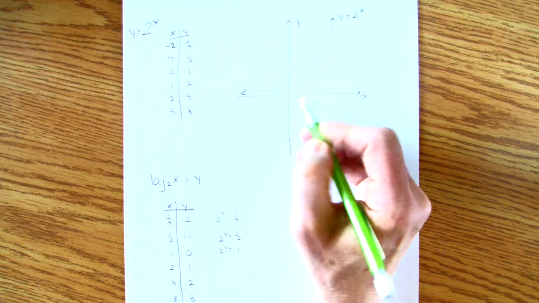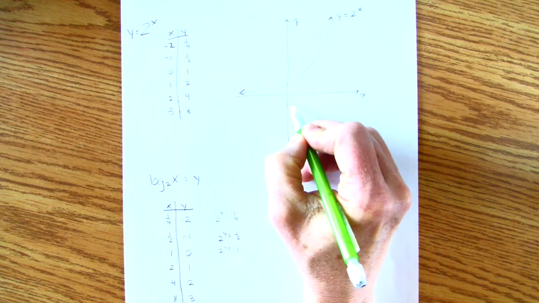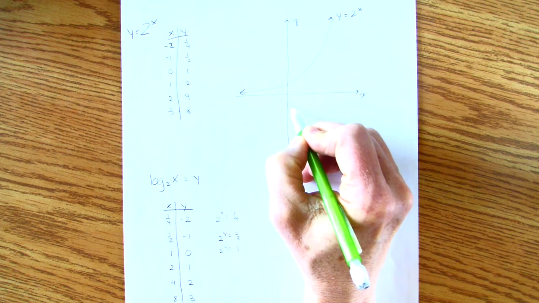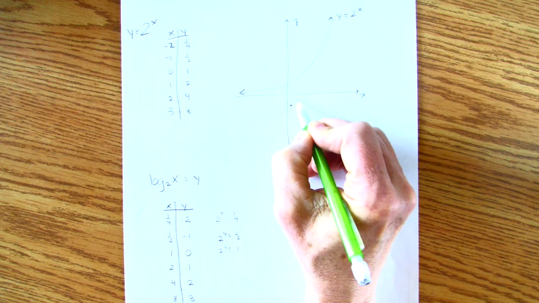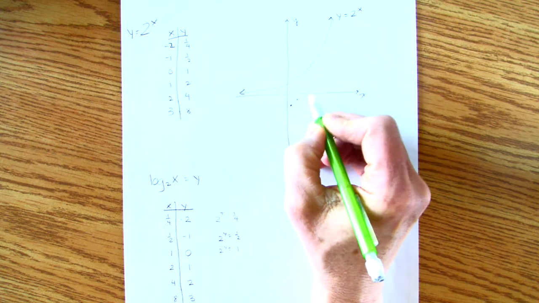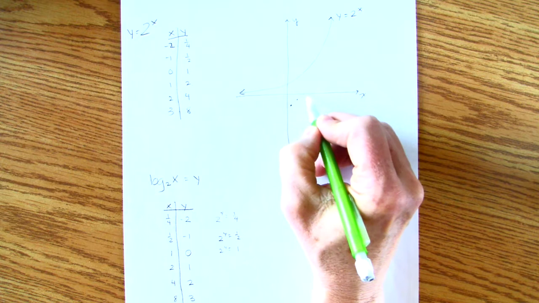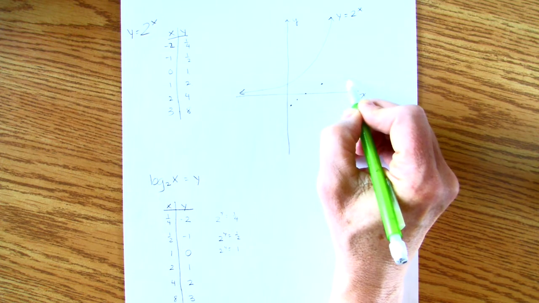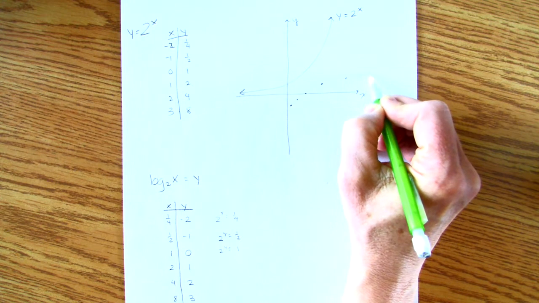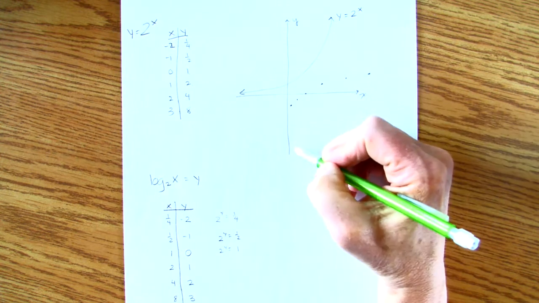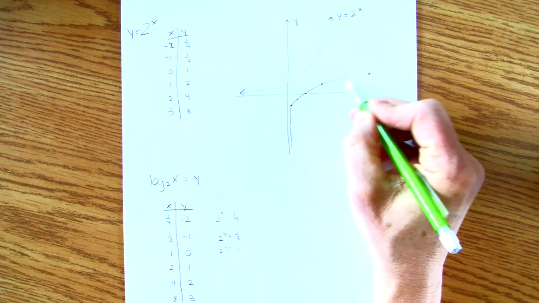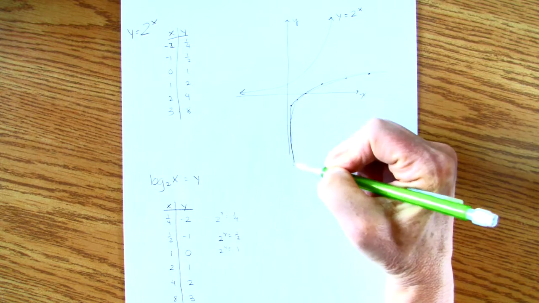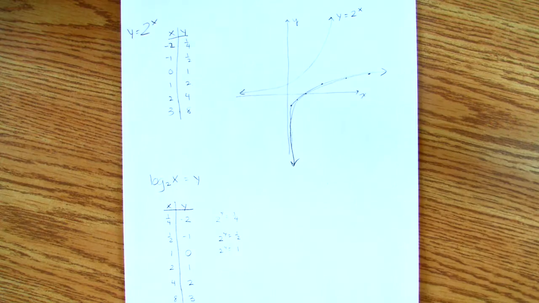So when x is 1/4, y is negative 2. When x is 1/2, y is negative 1. When x is 1, y is 0. When x is 2, y is 1. When x is 4, y is 2. When x is 8, y is 3. So when you invert this, you get a graph that looks like that.